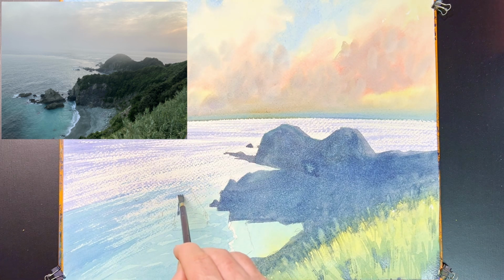Okay, I love this rock. It's so interesting, the shape and its position and its relationship to this mass.